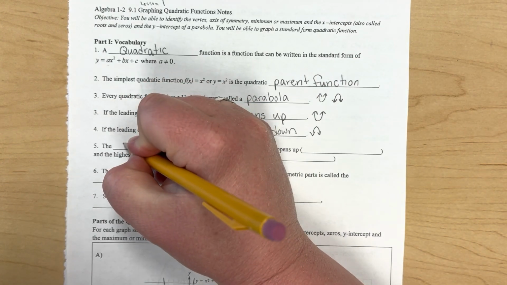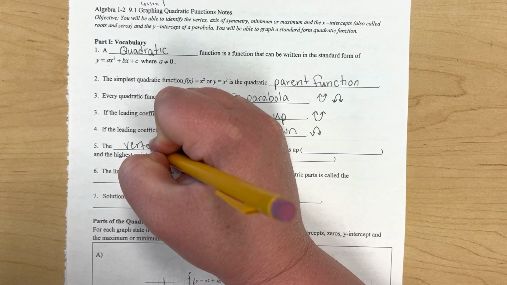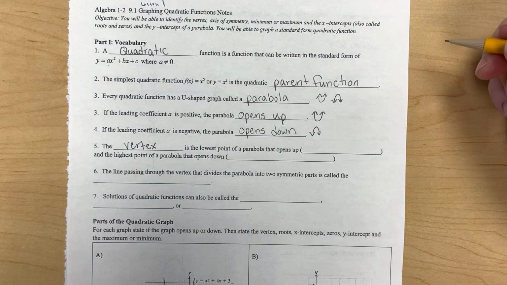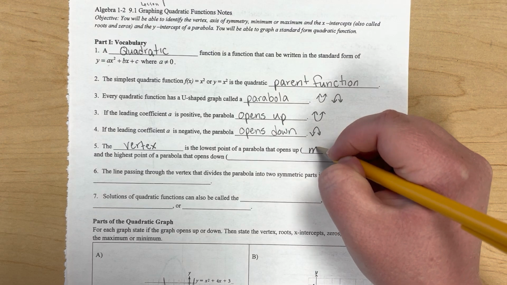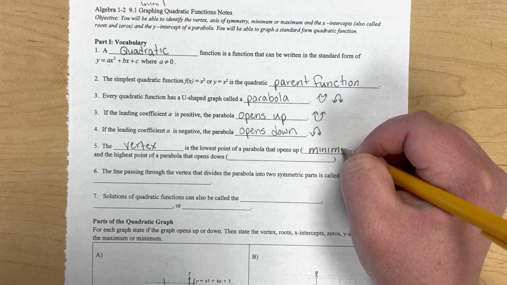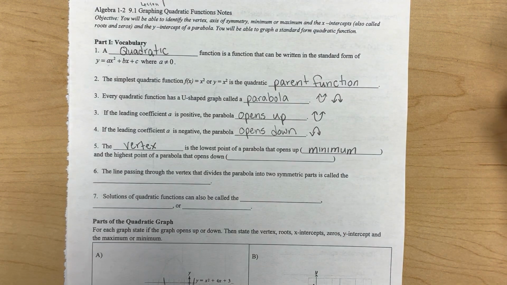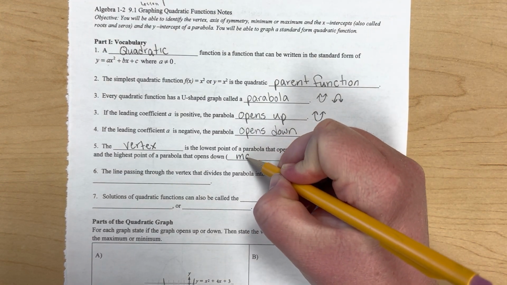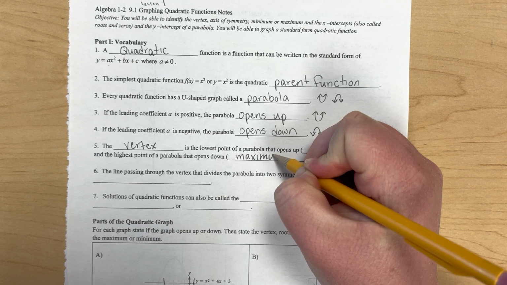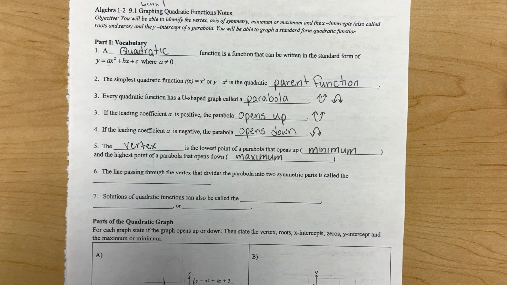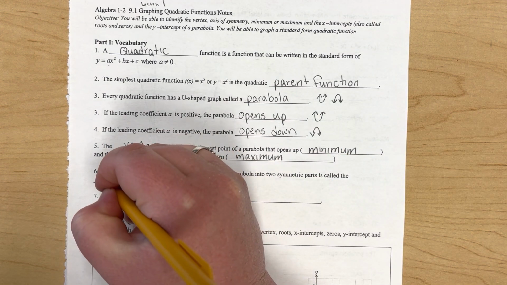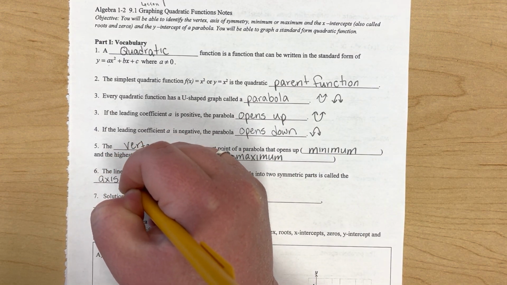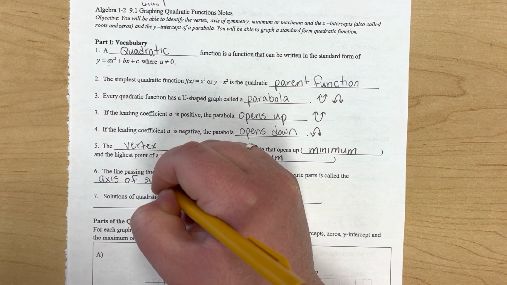Now the vertex is the lowest point of a parabola that opens up. We call that a minimum. But the vertex could also be the highest point of a parabola that opens down, and we call that a maximum. The line that passes through the vertex and divides the parabola into two symmetric parts is called the axis of symmetry.